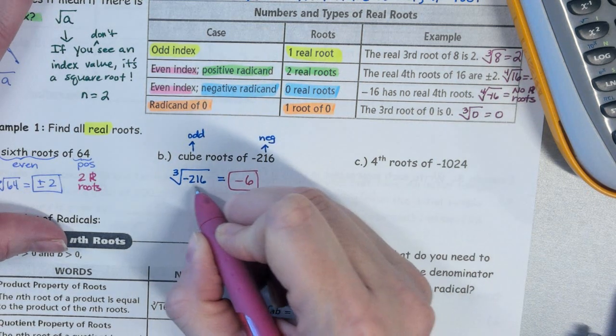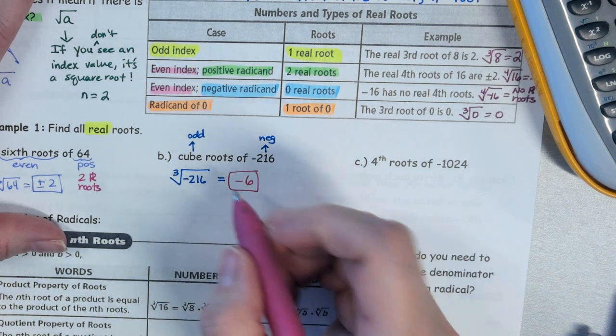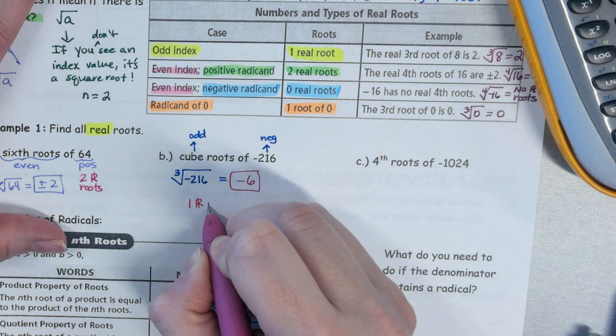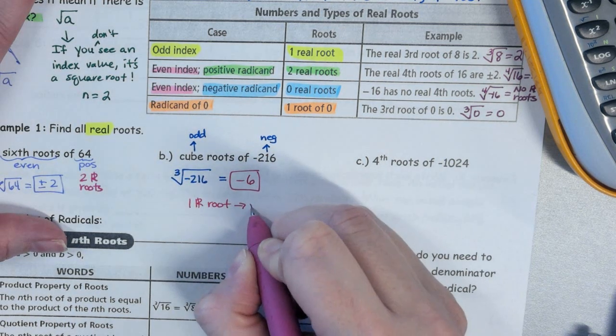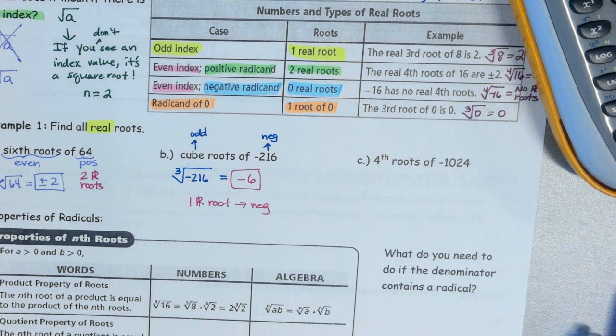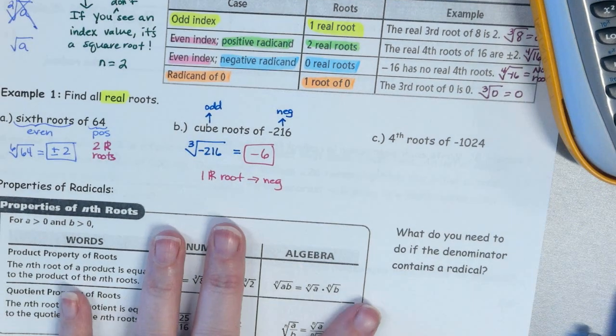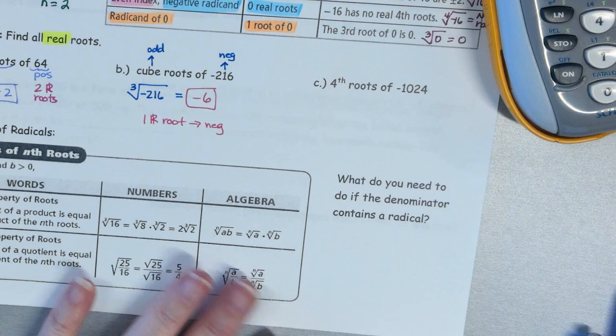Because what's underneath is negative, this is going to be negative. So it's one real root, and it is negative. It's going to follow the sign that you have.